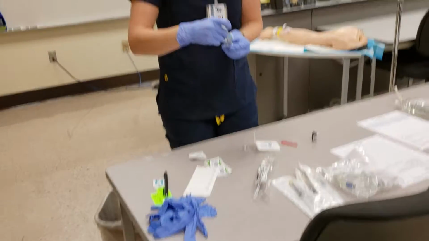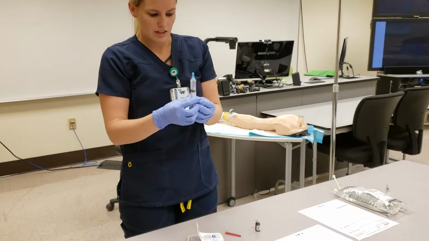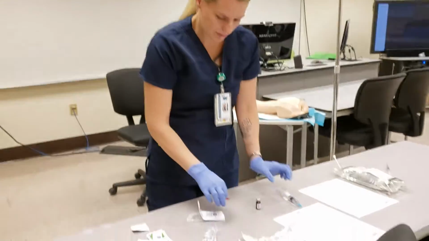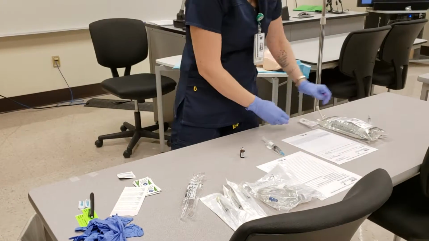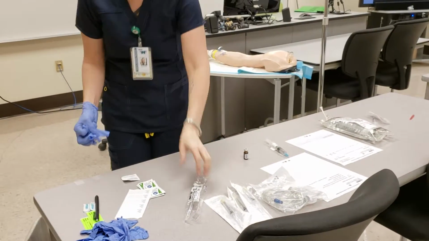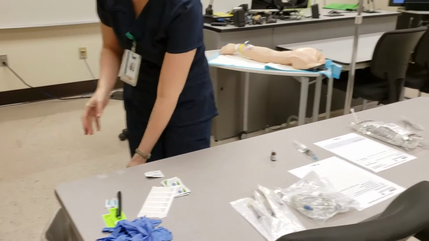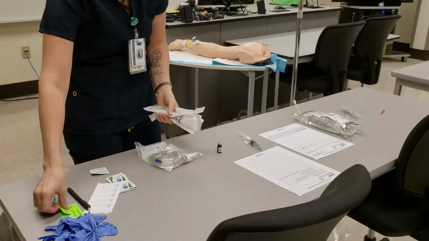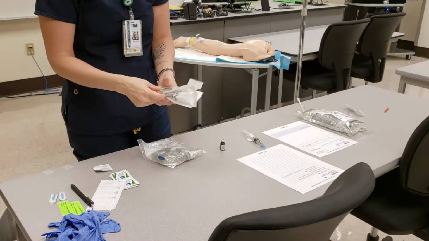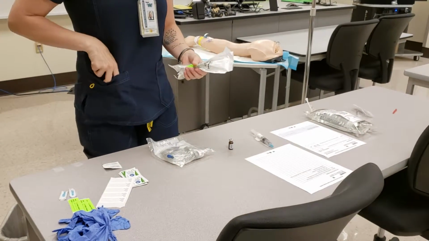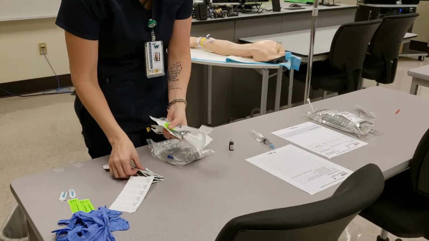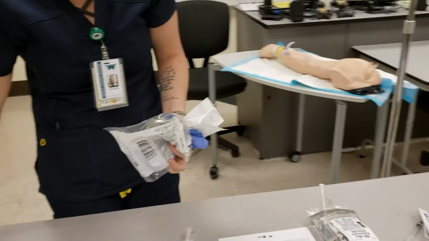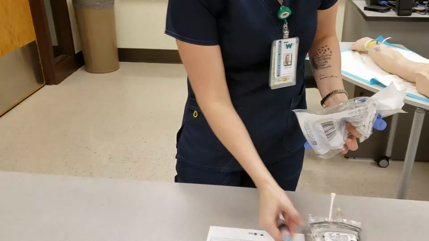So then I would label my syringe. And that is ready to go to my client's room. So I'll grab my IV tubing, my flushes, and the label for my tubing. My gloves. Discard this with another nurse.